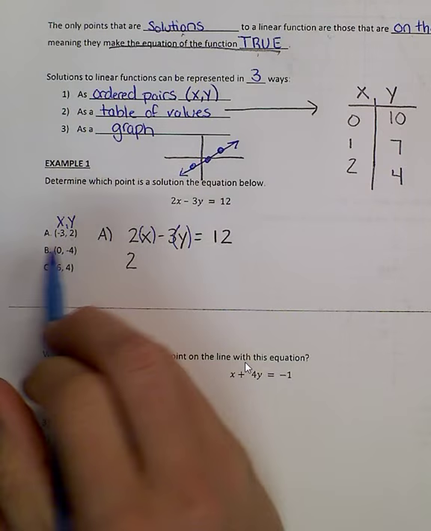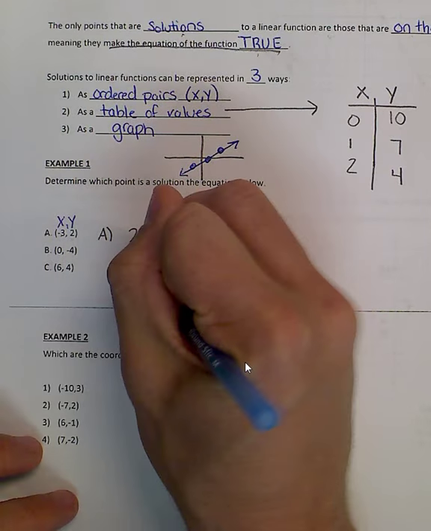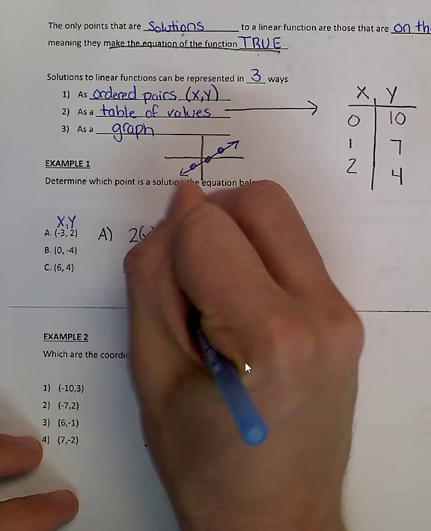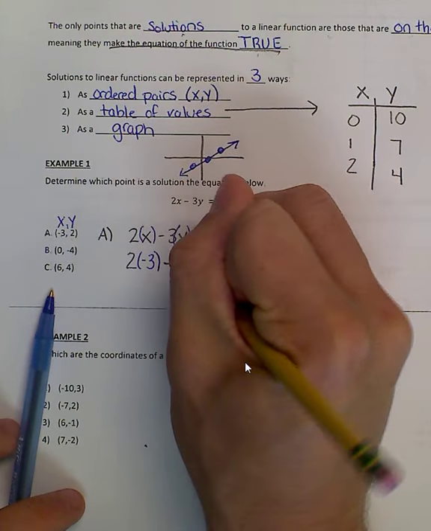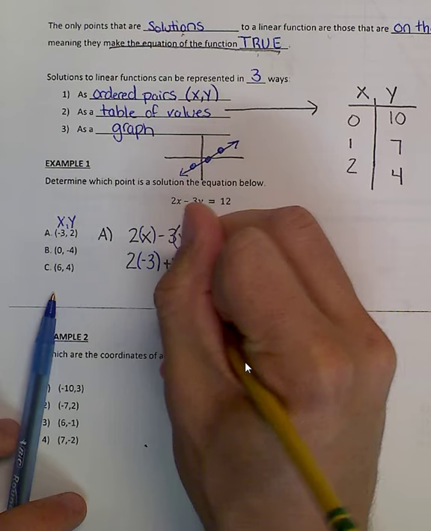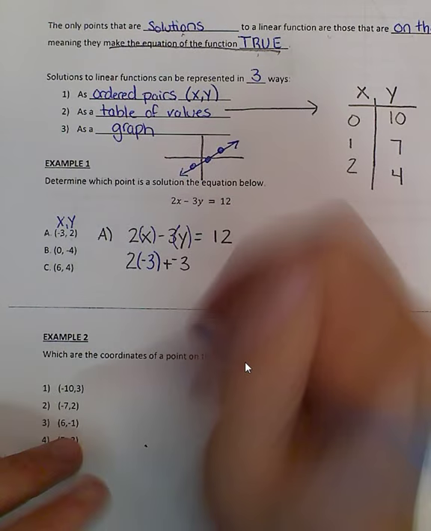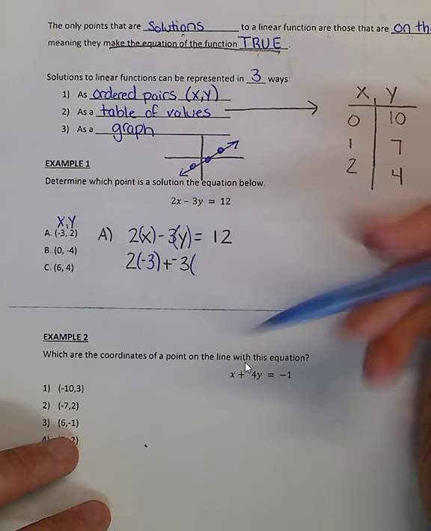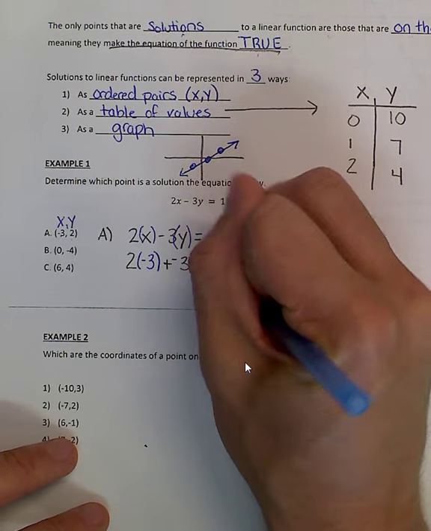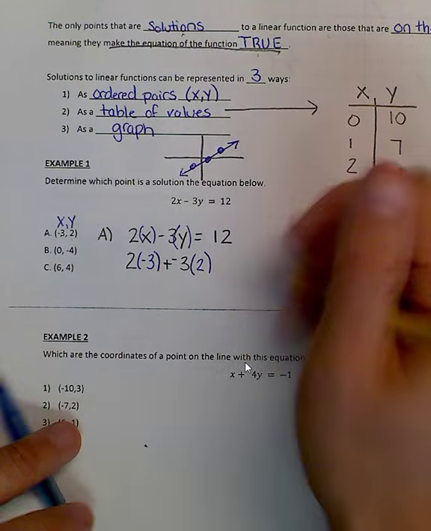2 times the input, 2 times negative 3, minus 3, or plus negative 3, times the value of y. We said the value of y is 2, equals 12.